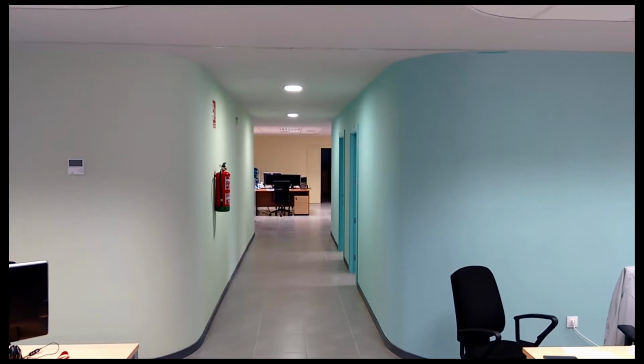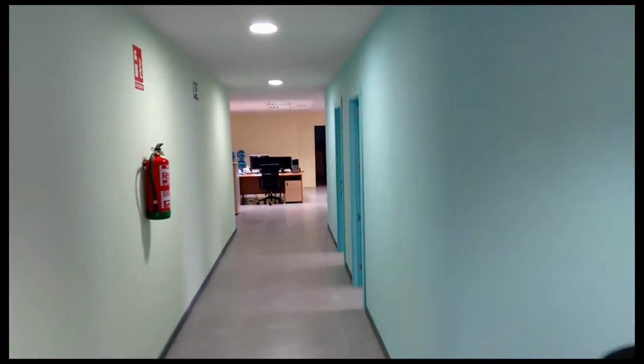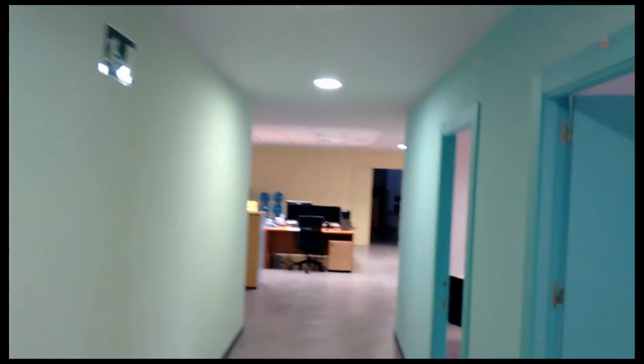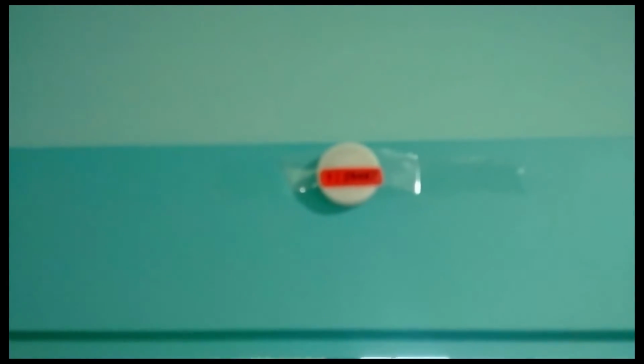Okay, I'm going to show you the places where we located our beacons, and as I recommended before, we locate some of them on the roof, as you saw. For example, especially for this corridor, I recommend putting one of them at the beginning of the corridor, another one at the end of the corridor, and no more than 10 meters apart.